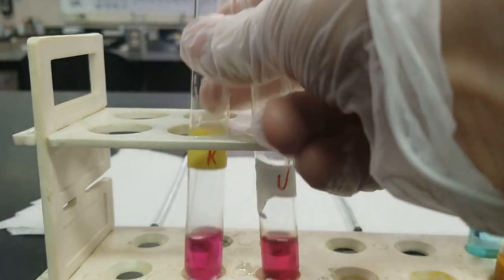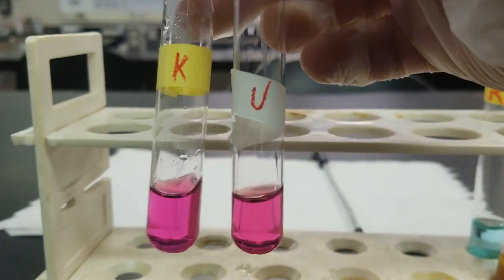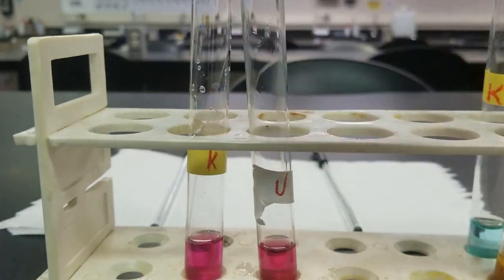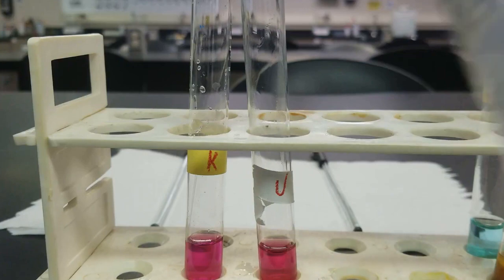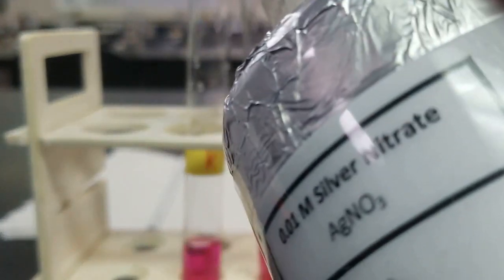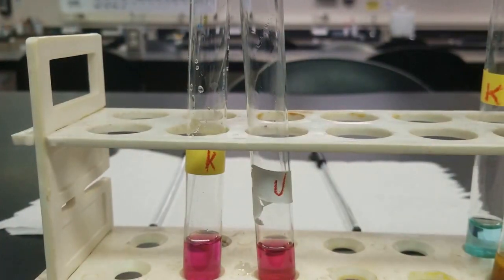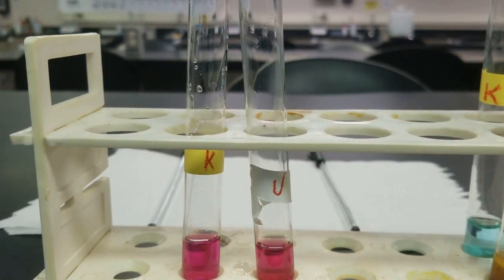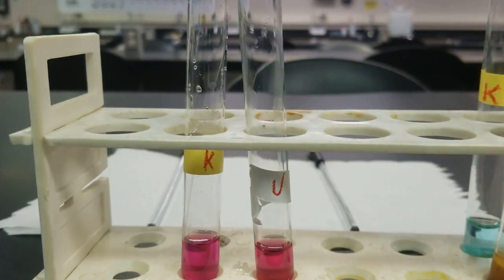Cool. So we've got our known and our unknown, our toluene layer gone. So we're at the final step. In this step, we should add some silver nitrate, and we should see a precipitation occur. So let's check it out.